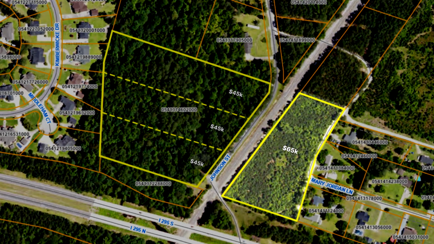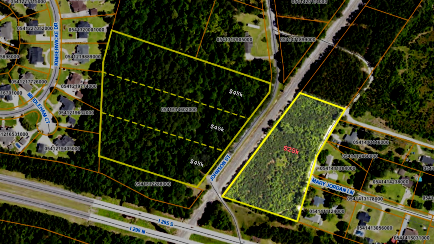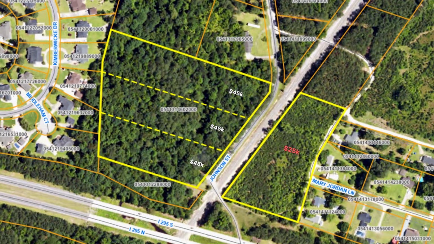So instead of selling at $65,000, I think that a price of closer to $25,000 is going to be more realistic for tract B. And that's kind of a blow to our resale value forecast.